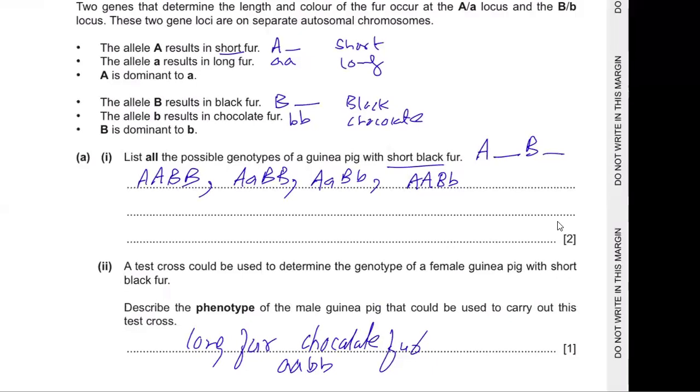List all the possible genotypes of a guinea pig with short black fur. Short black fur means you have to mention how the features of both align together. For short, we know it should be capital A dash.